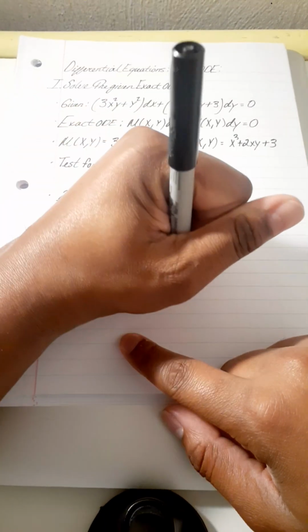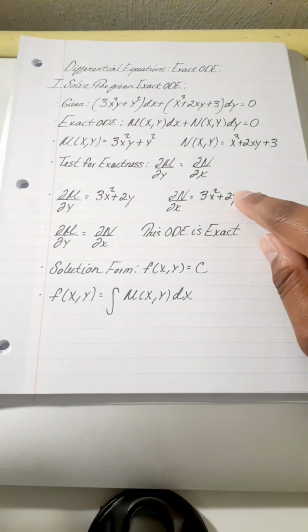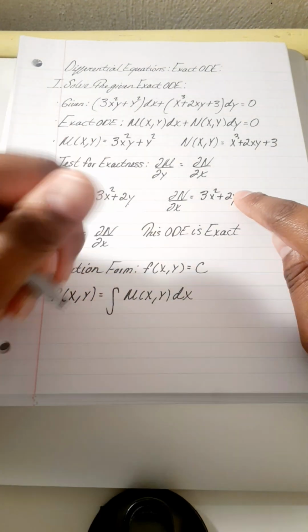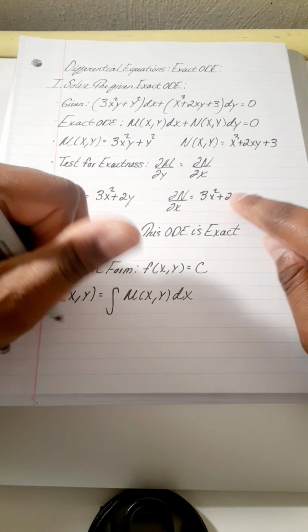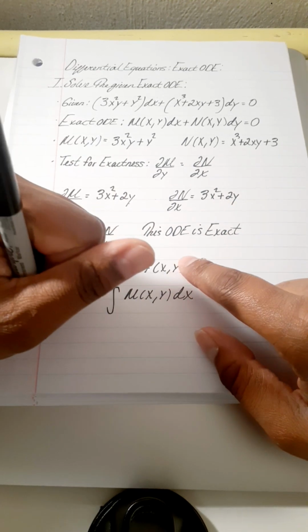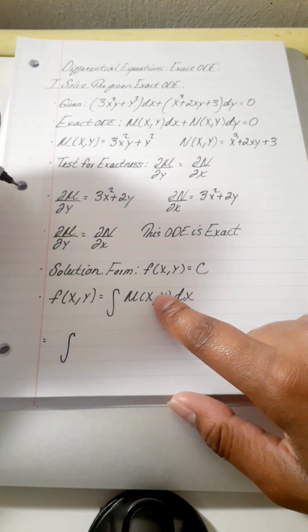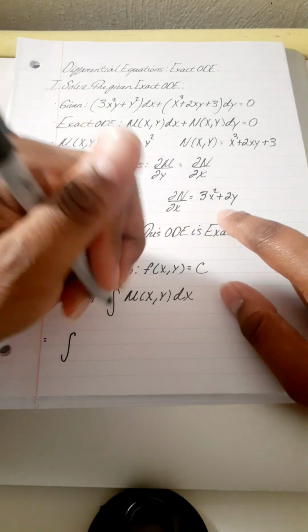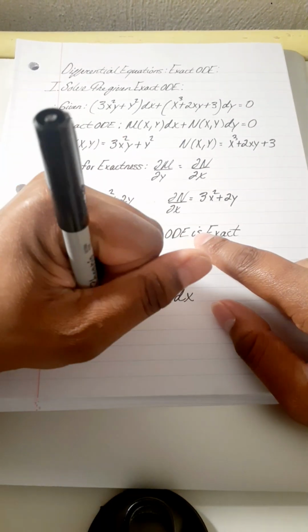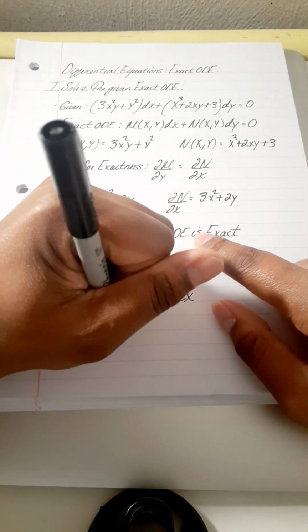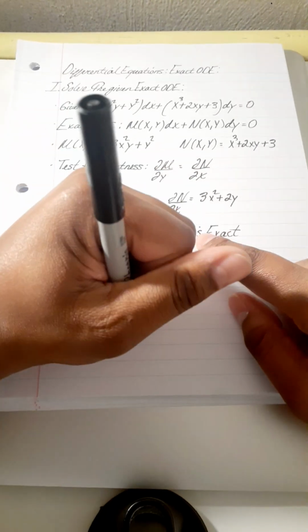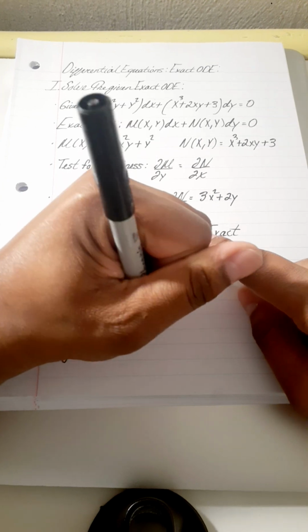You could have chosen the other one if you wanted to. So we'll have the integral of our M of x comma y, which is (3x squared y plus y squared), and we're integrating this with respect to x.